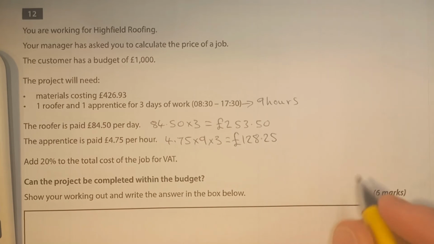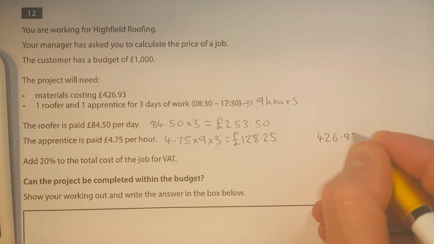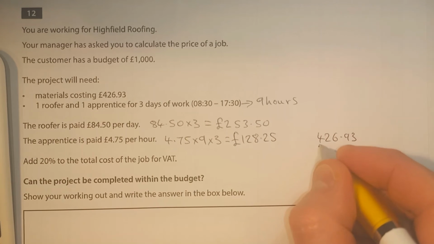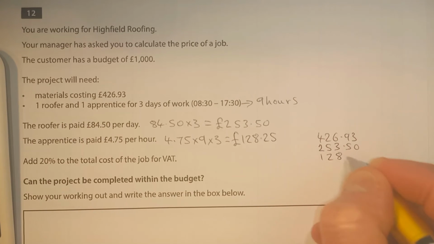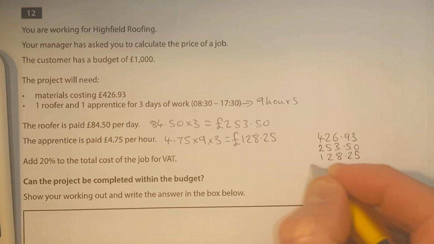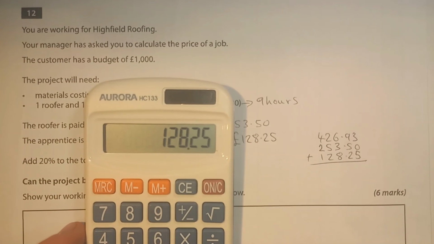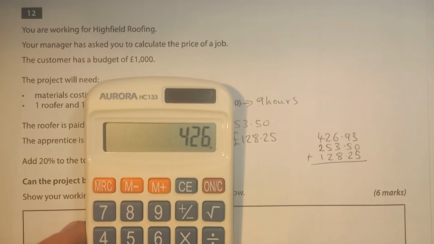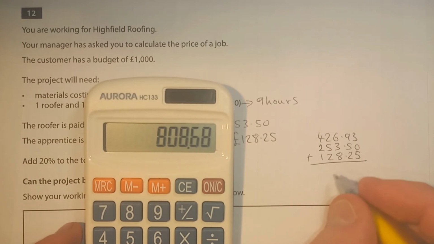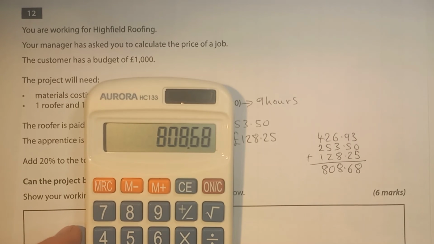Right, so we can add these all together now. So we want £426.93, £253.50, and £128.25. So I'll add them up backwards because I've already got that in my calculator. And we get £808.68.